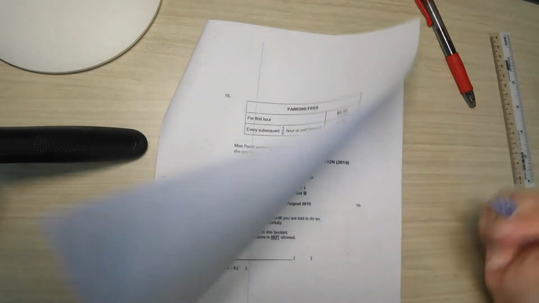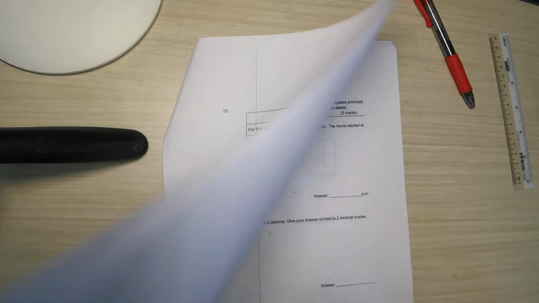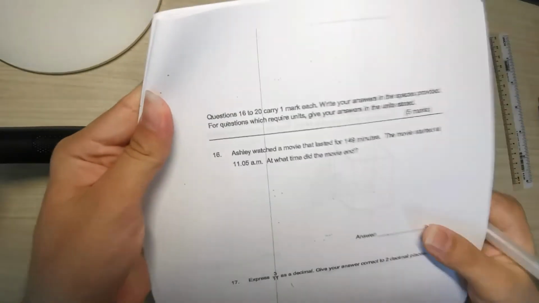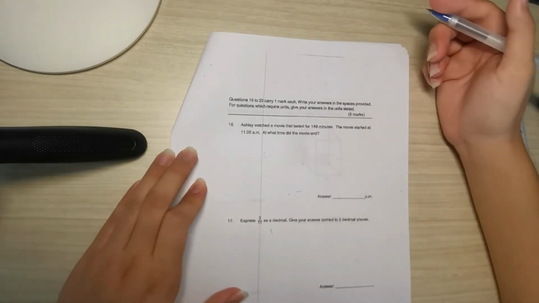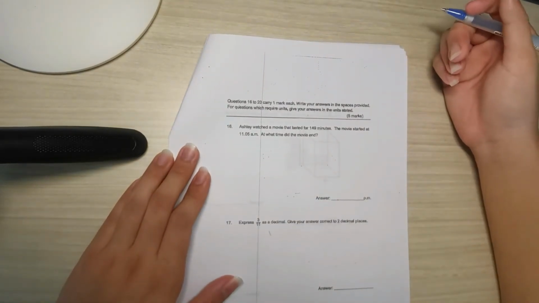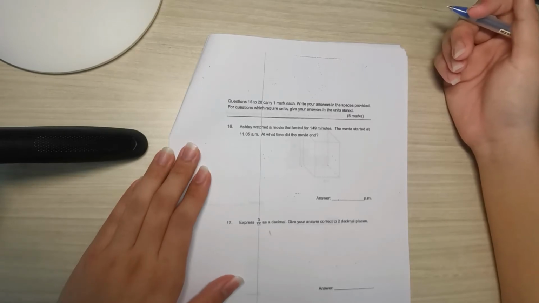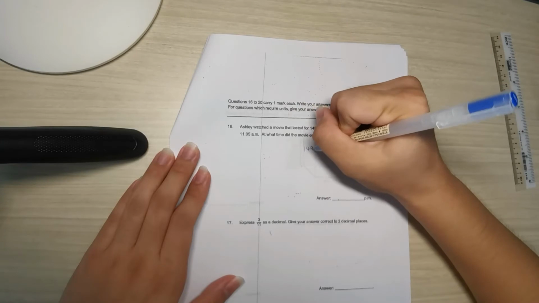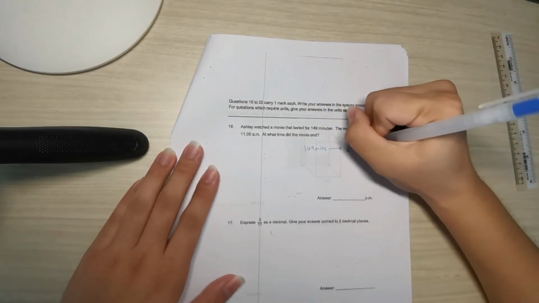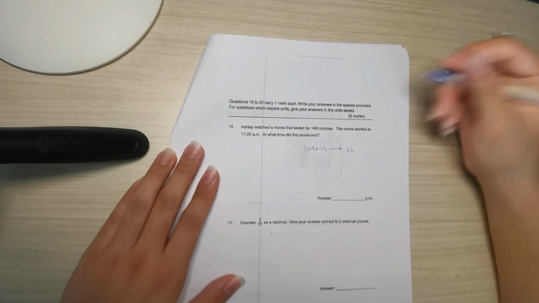Okay, let's move on to Club B. So Ashley watched a movie that lasts for 149 minutes. The movie started at 11:05 AM. At what time did the movie end? So 149 minutes, convert it to hours and minutes. So it's 2 hours. 1 hour is 60 minutes.